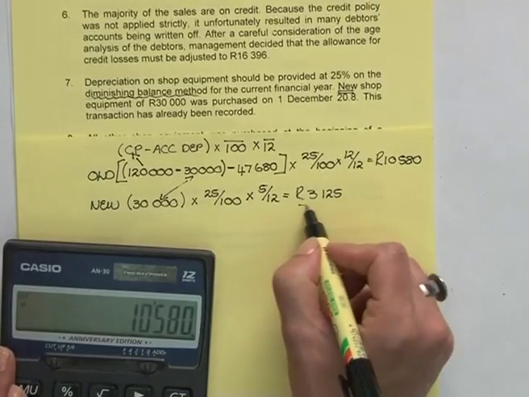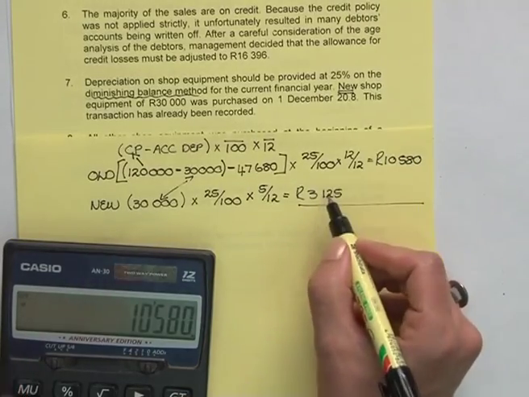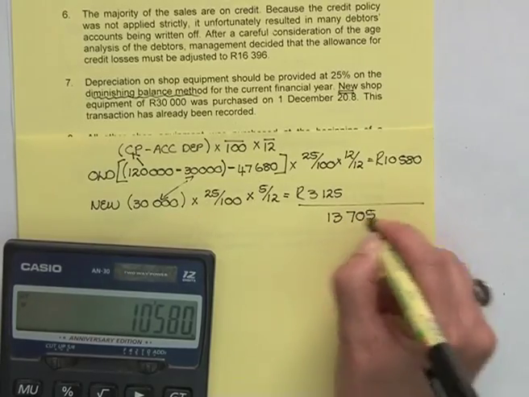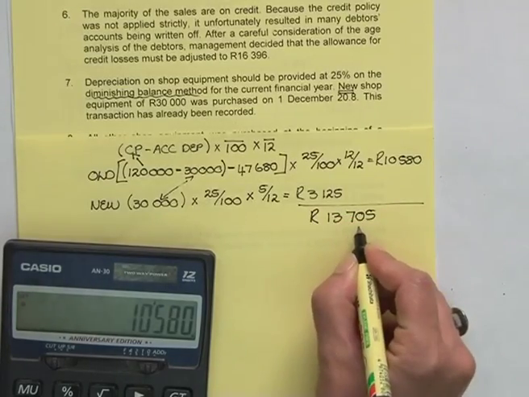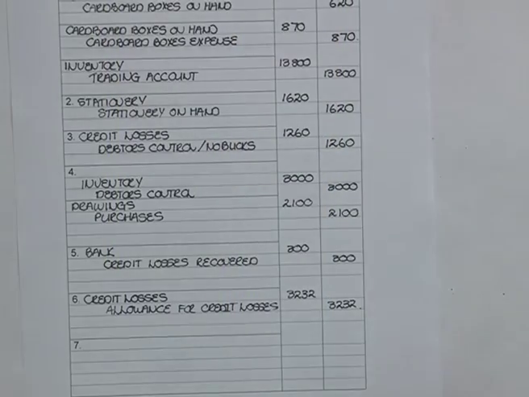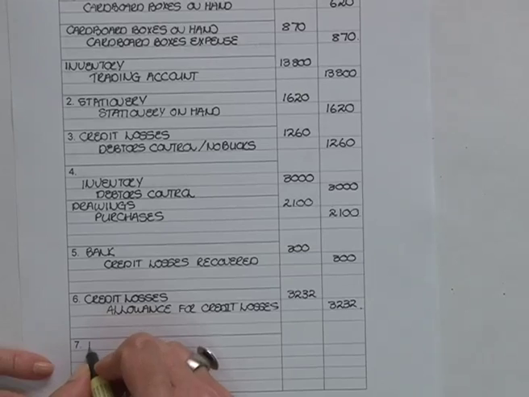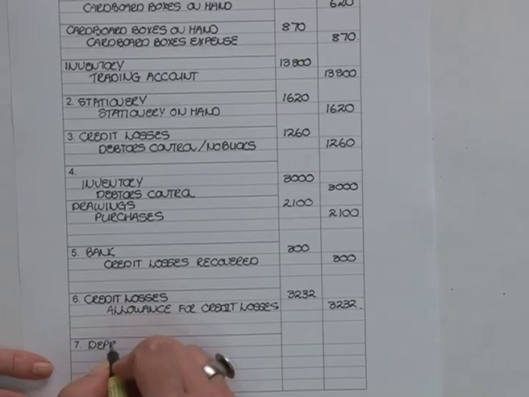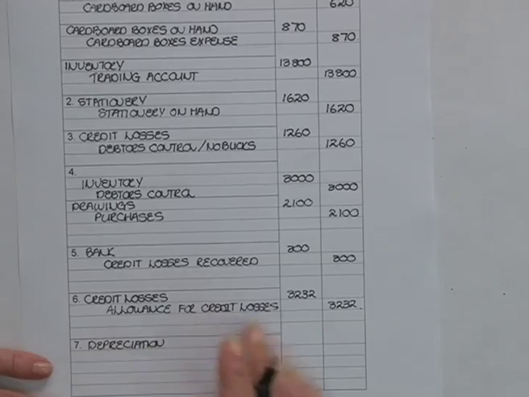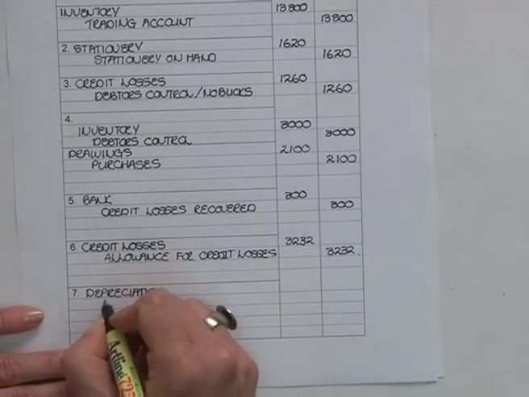This calculation, if we add up those two amounts, I can now account for the 13,705 to earn the marks. This is on shop equipment, so I debit my depreciation. And I credit the accumulated depreciation.